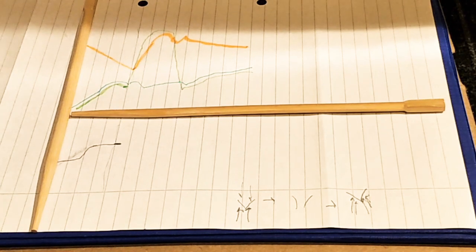The orange will represent your aorta, the green will represent your ventricle, and the blue will represent your atrium. Before I start, I would like to introduce the diagram that I'm drawing. The diagram above is the pressure diagram, and the diagram below is the left ventricular blood volume.